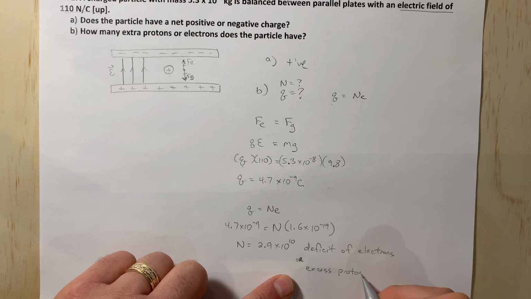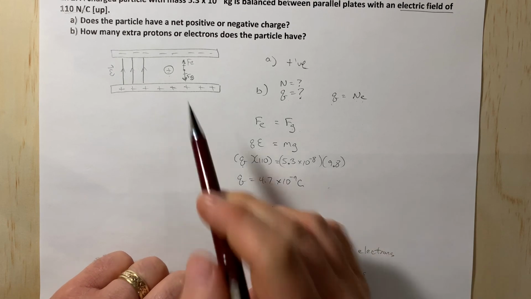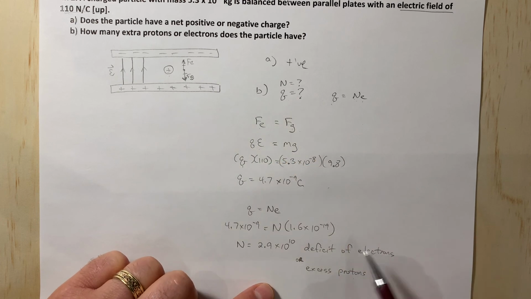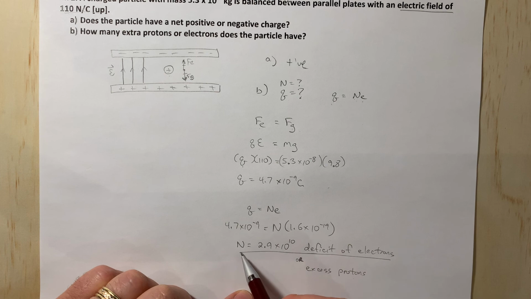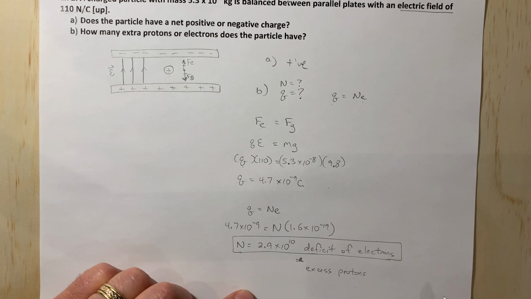Again, some people don't like to talk about protons because the protons are always fixed in place. I can't gain or lose protons. I can only gain or lose electrons. So some people will say that's kind of the better answer. Either is fine with me, but just so you know, when you go to university, sometimes people focus on electrons.